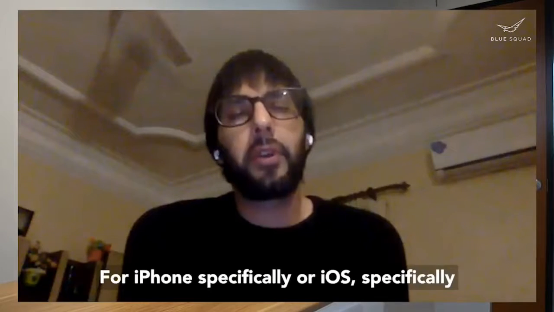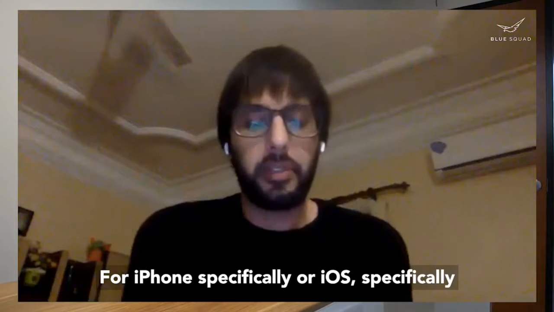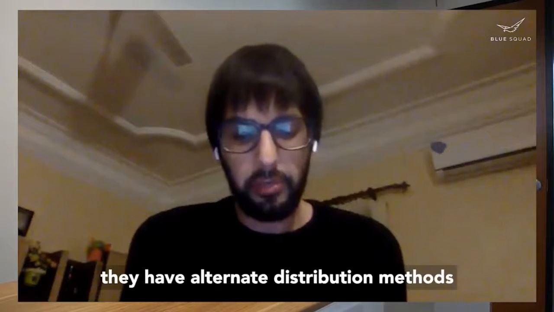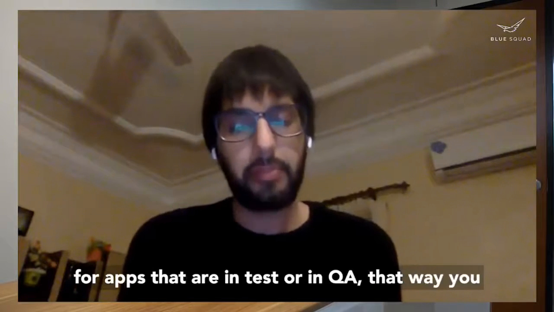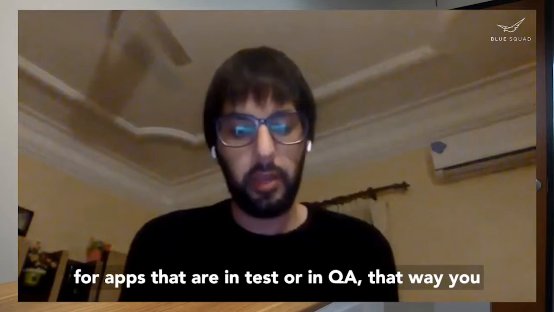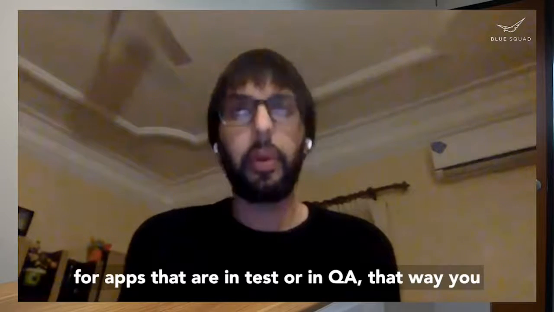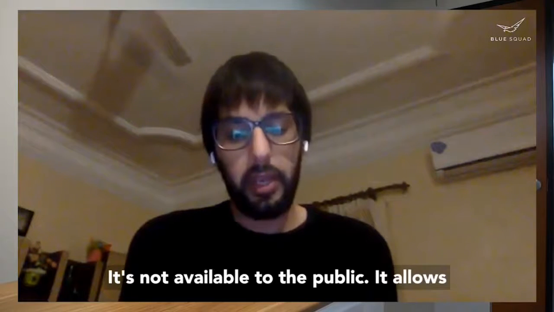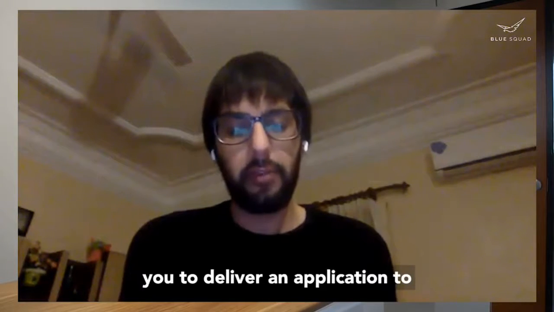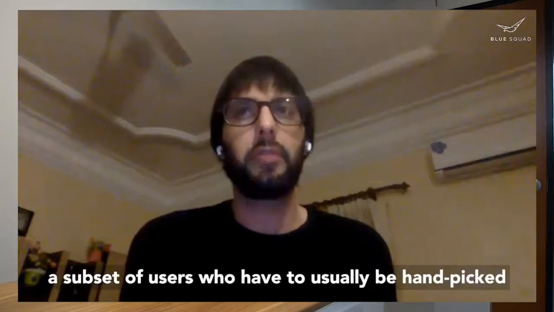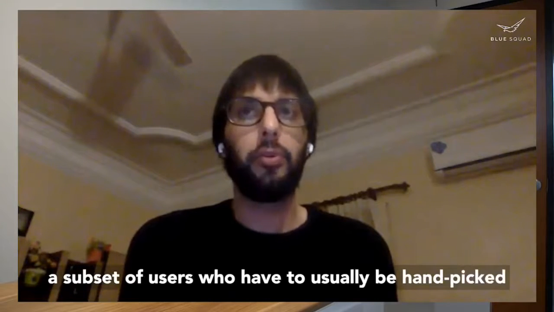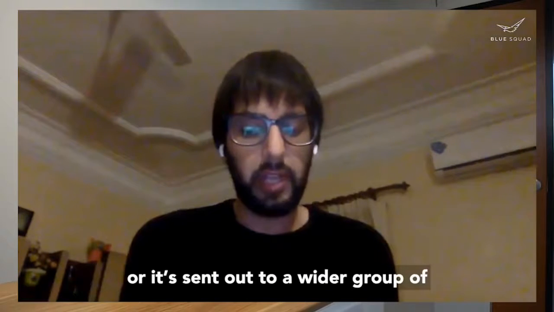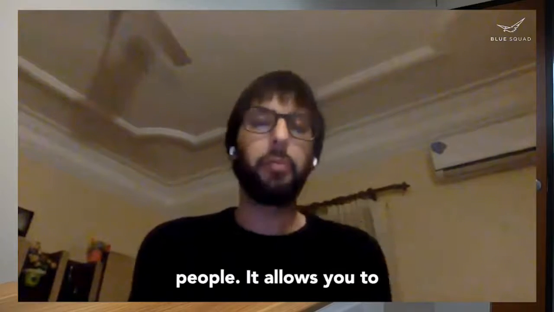Yeah, for iOS specifically, there are alternate distribution methods for apps that are in test or in QA. That way you don't have to publish the app to the App Store, and it's not available to the public. It allows you to deliver an application to a subset of users, who usually have to be handpicked, or it's sent out to a wider group of people.